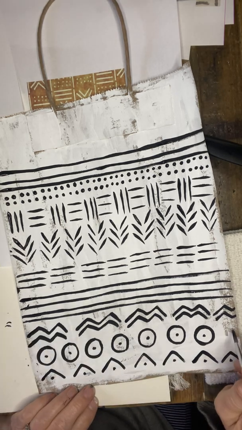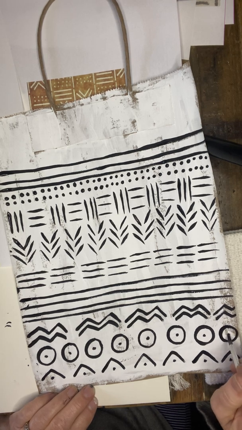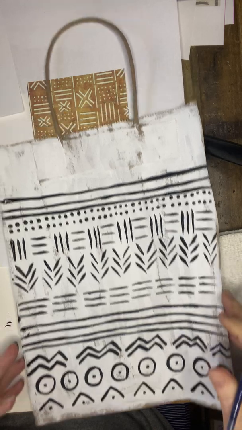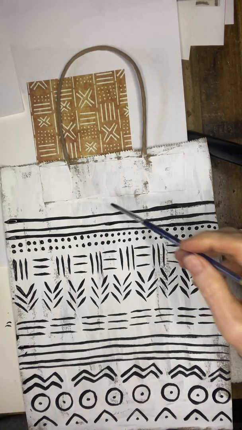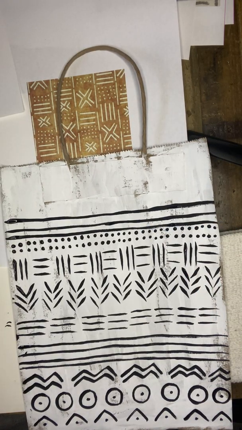I'll just fill this one up too. I think I have enough room for this end. Okay, and also what you could do is add some patterns close to the top.